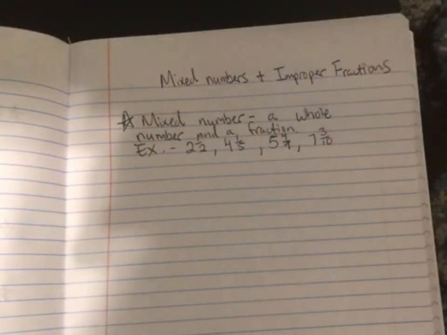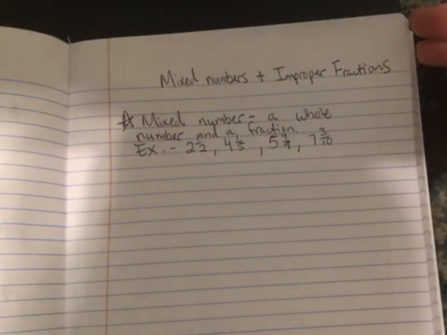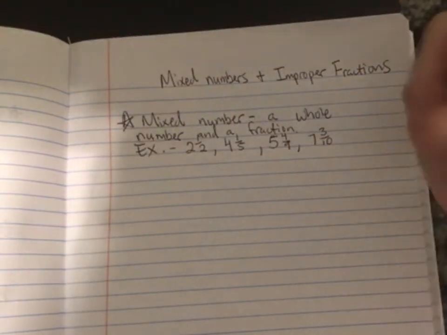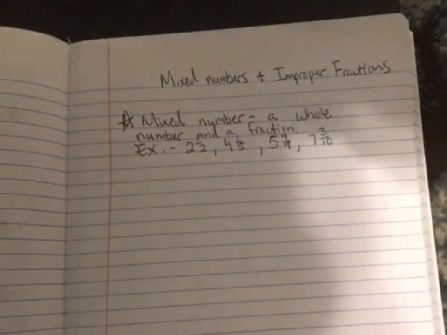So it might be like 20 1/8 inches. Or sometimes when you're cooking, you might need like 3 1/2 cups of flour. Well, that's what a mixed number is. It's a whole number and a little bit extra. So that's a mixed number.